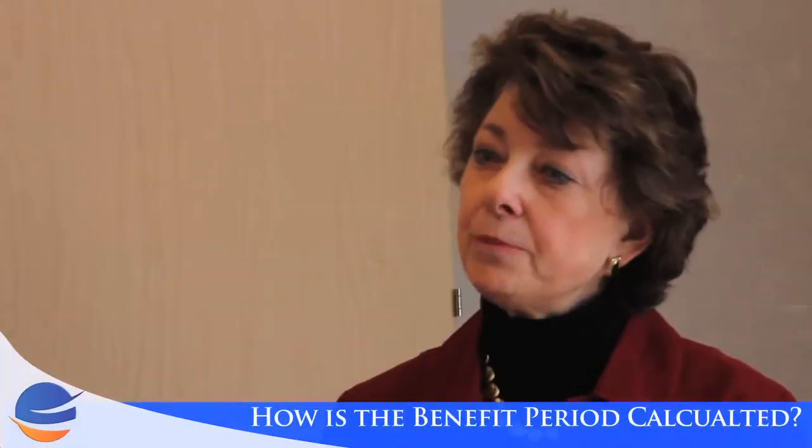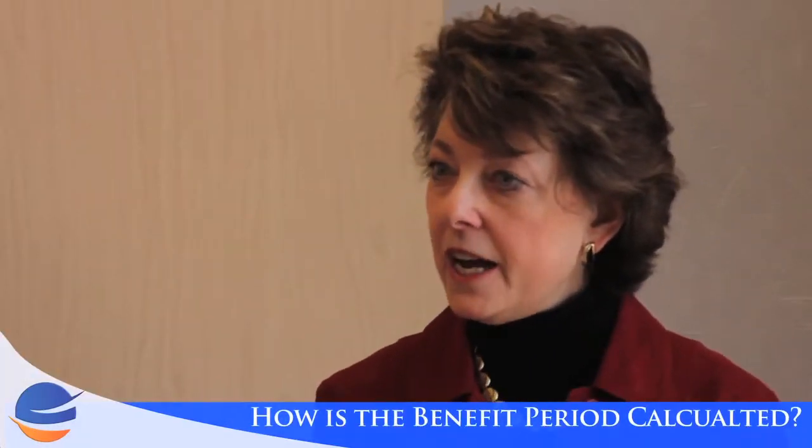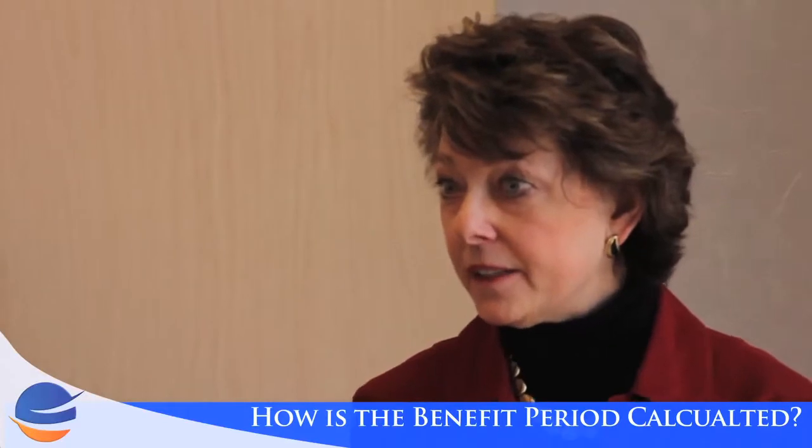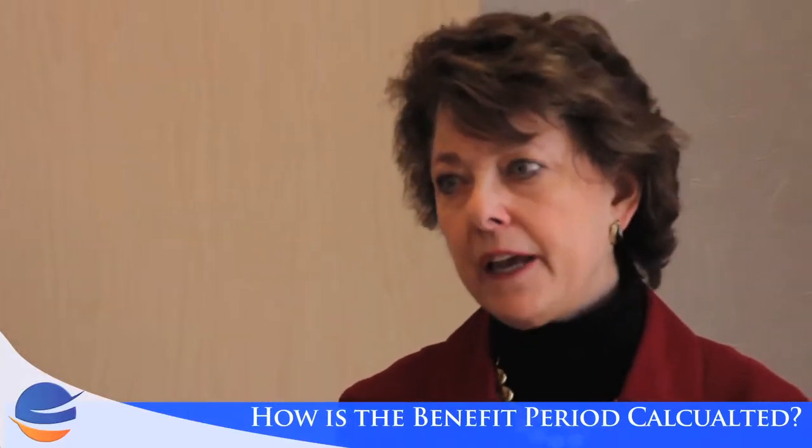How is the benefit period calculated? The elimination period is the deductible, the time that you're going to pay out of pocket before your policy starts paying benefits. So if you had a 90-day elimination period, and it was a calendar day, the first 90 days, you're going to write checks for, and then the policy will kick in.